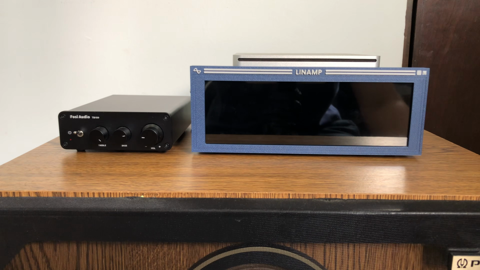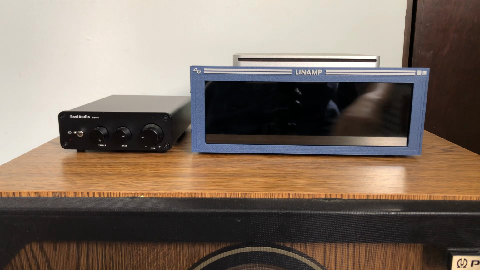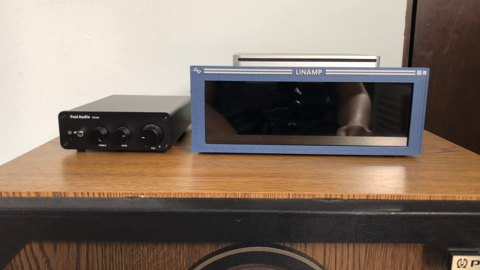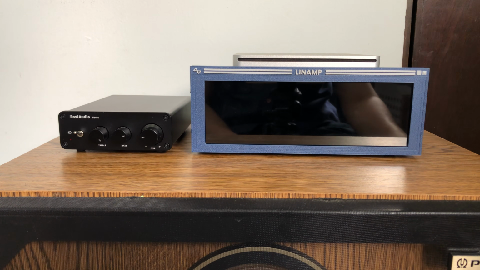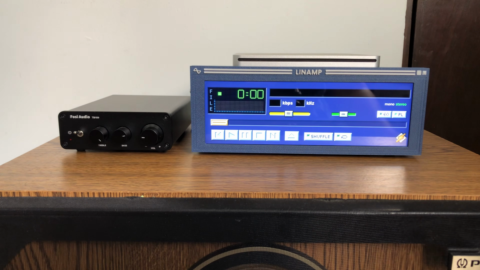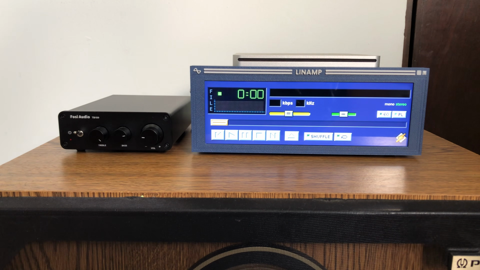So, to turn on Linamp, I will use the button on the back to turn it on, and it will boot right into the Linamp interface. Okay, once we're on the Linamp interface, you will see that here we have an indicator which says which mode we're in. Right now we're on the file mode.